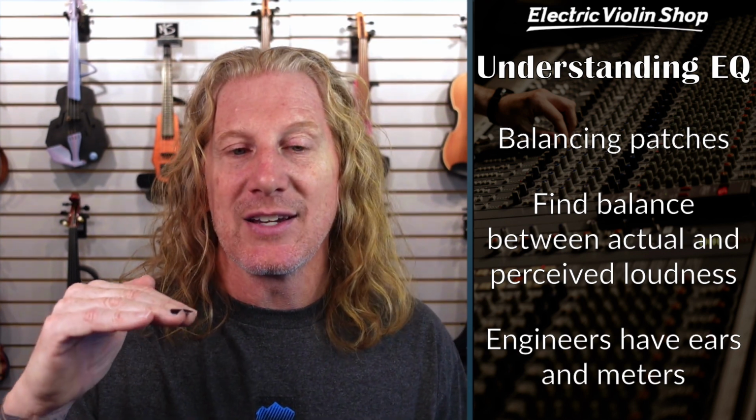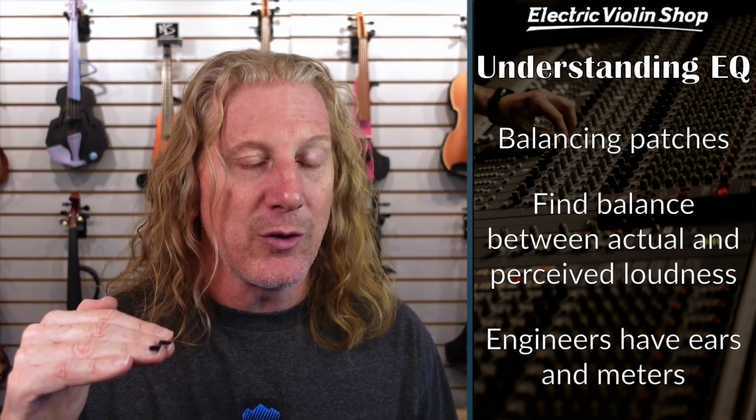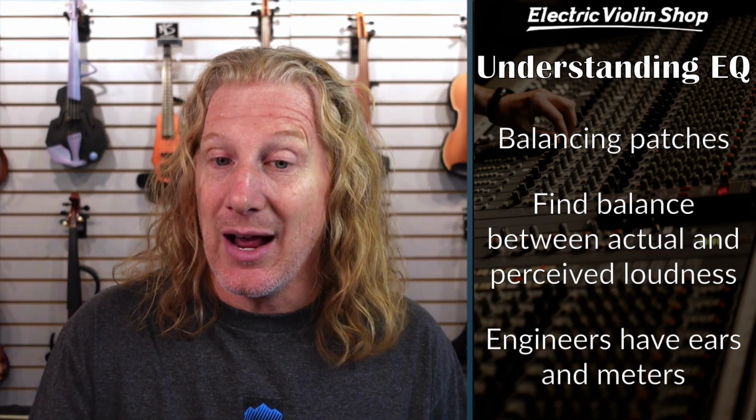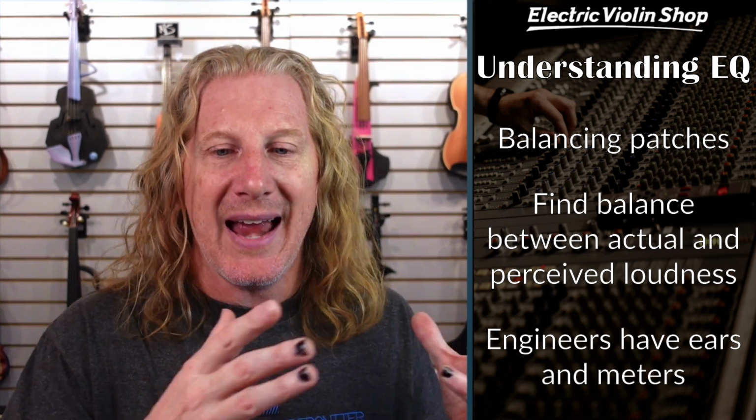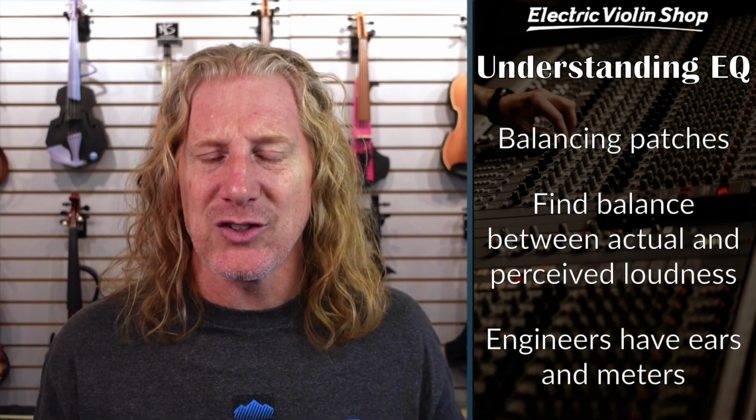And if I have something that doesn't sound any louder to me, but it actually is louder, it's going to be peaking out the board, and they're going to turn it down. So we've got to kind of find a balance between actual loudness and perceived loudness, and that can take a little time. We're not going to get super deep into that.